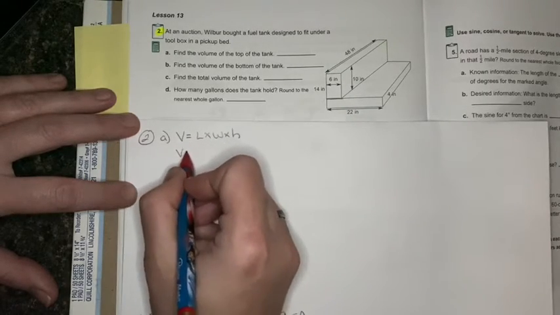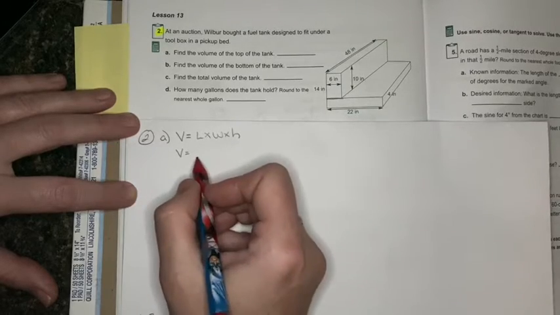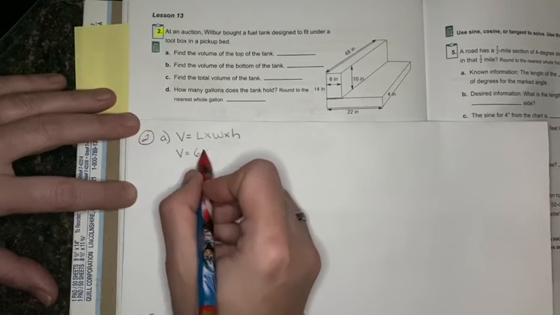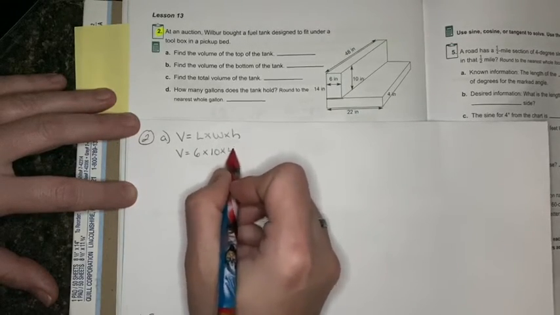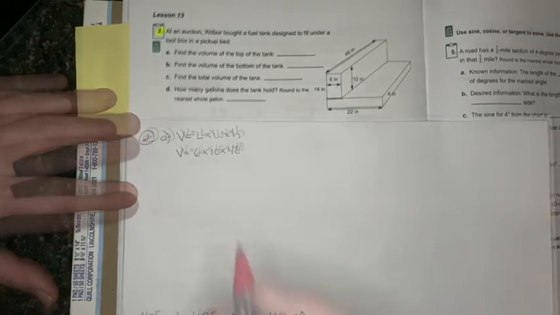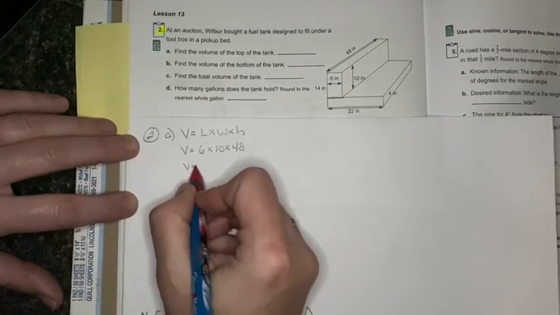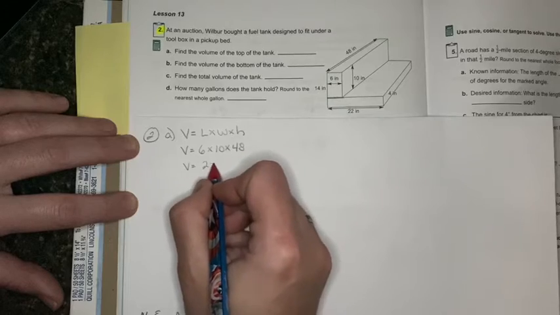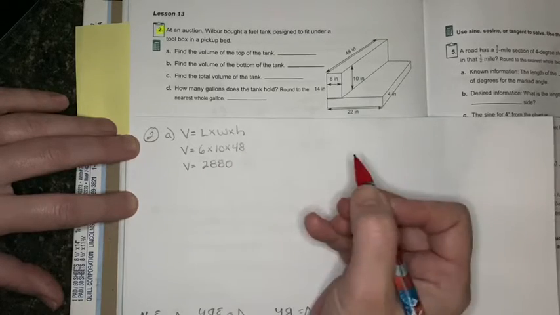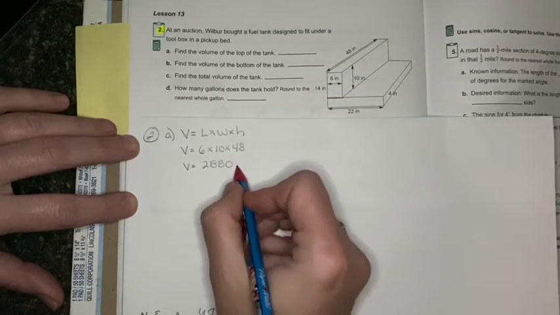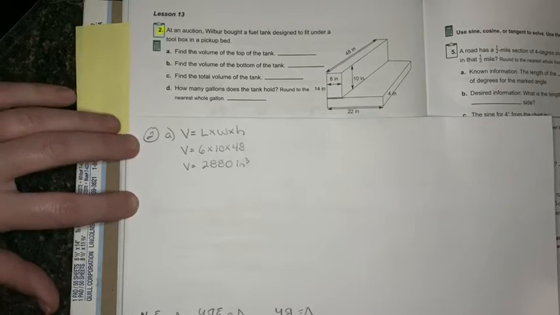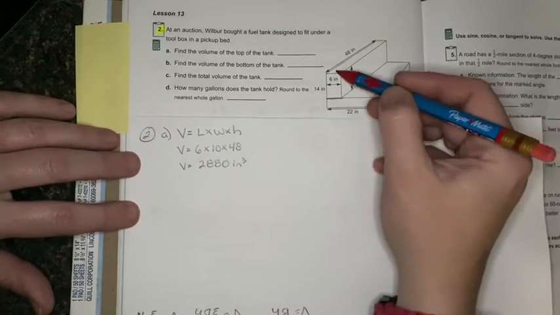So the volume of the top tank is going to be 6 times 10 times 48. If you get out your calculator, you'll calculate that the volume is equal to 2880. And remember, we're dealing with inches here. Inches cubed. That is the volume of this first top part of the tank.